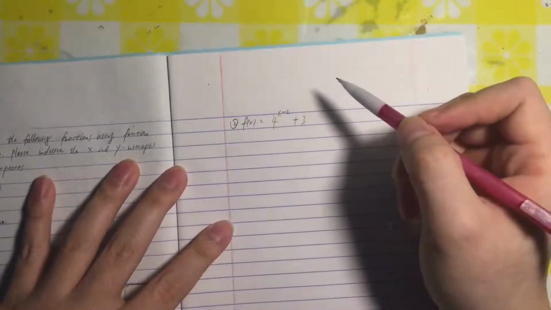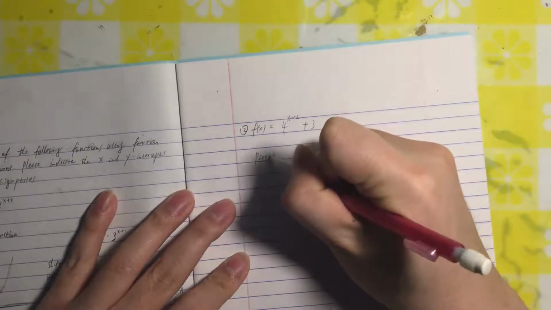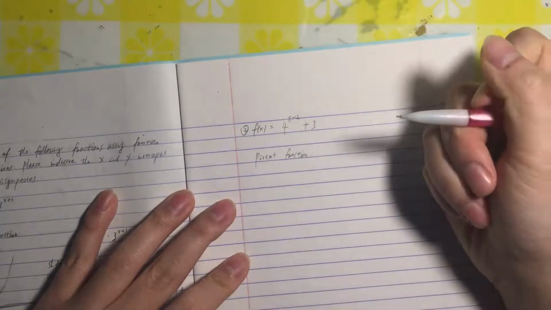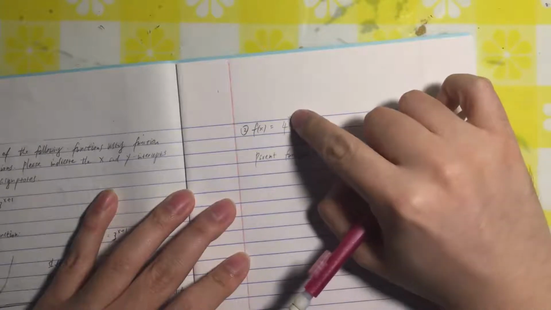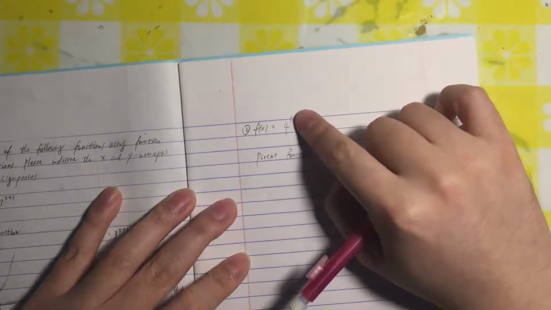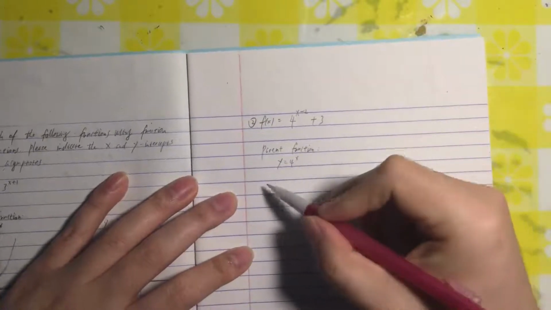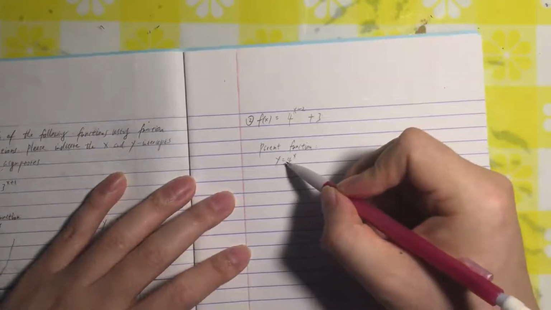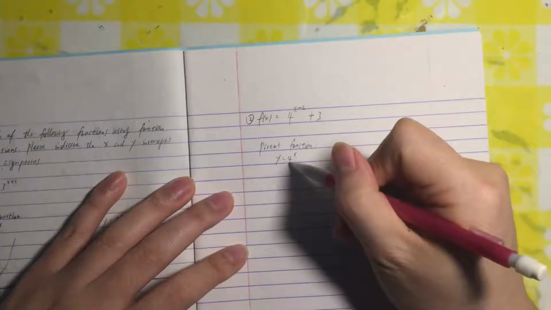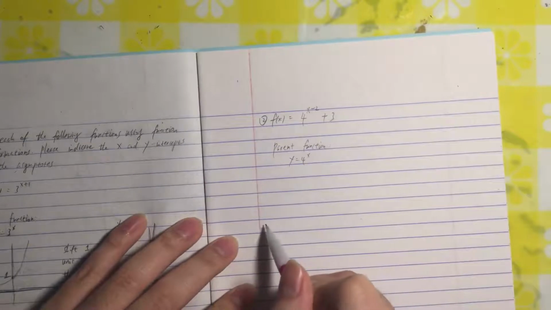In order to graph this function, let's first of all choose the parent function. For the parent function, you can drop the 3 and drop the negative 2. What's left is 4 to the power of x. So we choose 4 to the power of x as the parent function. This is an exponential function. Since the base is more than 1, the graph of this function is increasing from left to right. So it looks like this.